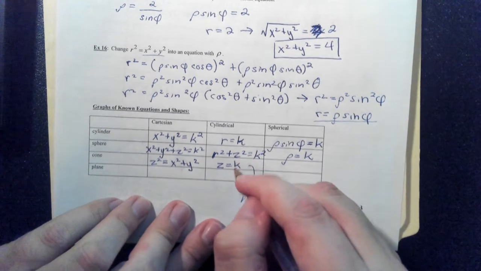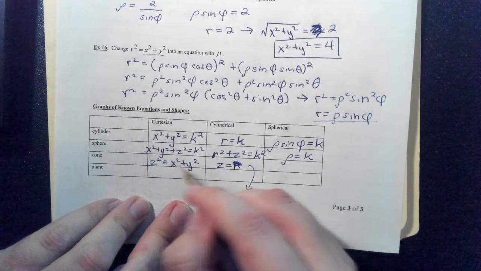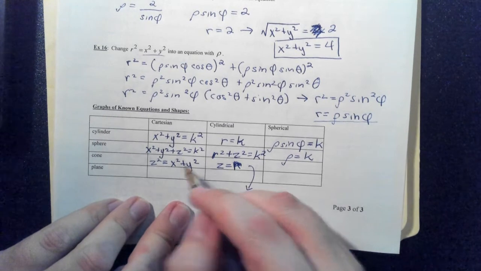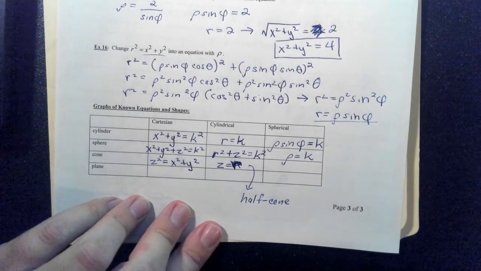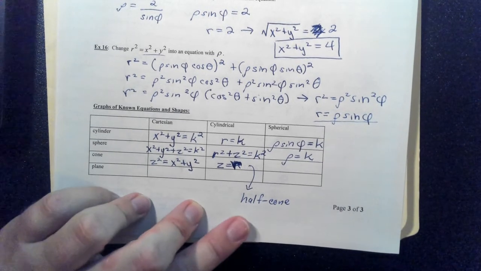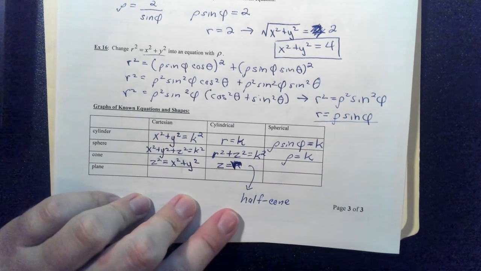This is r. x squared plus y squared is r squared, so z squared equals r squared, so then we would have z equals r. Sorry. So that would be a half cone if we're restricting r to be positive only.